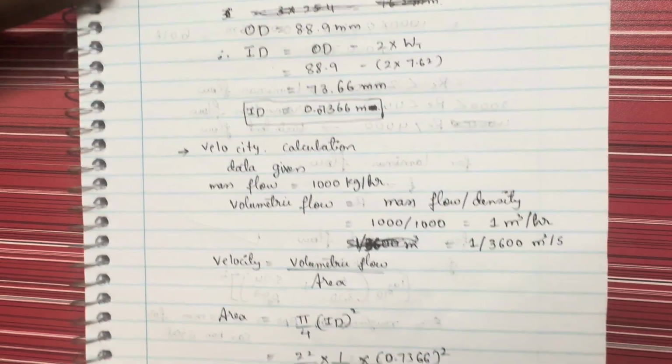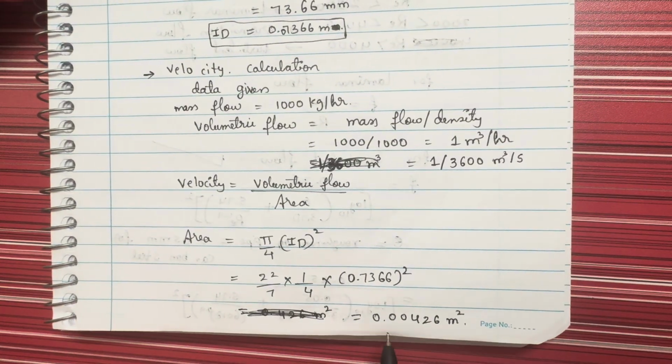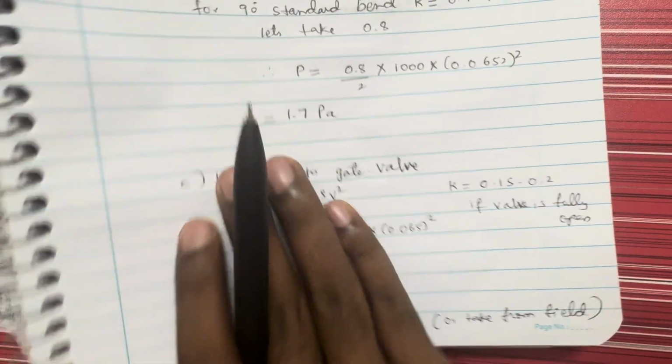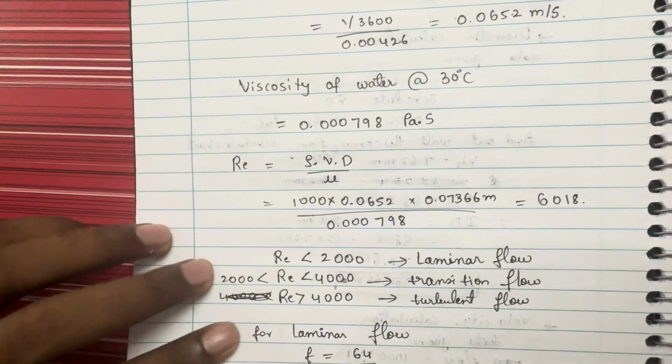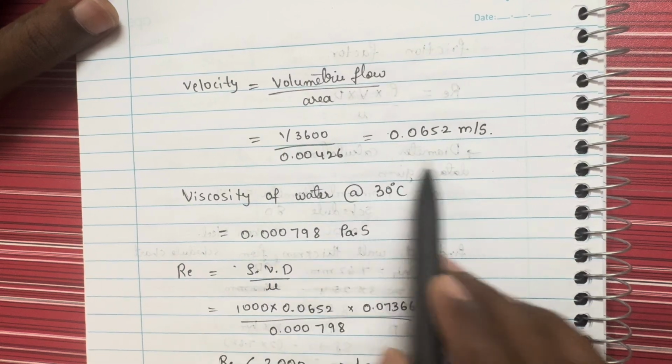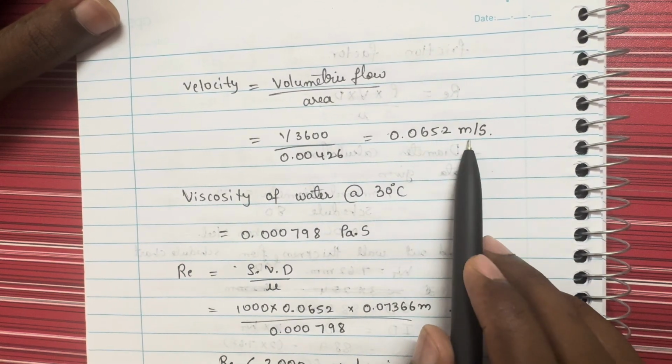Once the area is calculated, it comes to 0.00426. Sorry, this is area. Velocity is basically volumetric flow divided by area, so that will be 0.0652 meter per second.